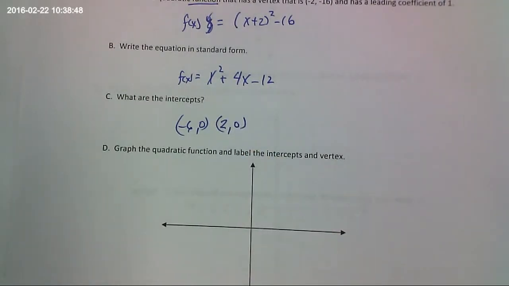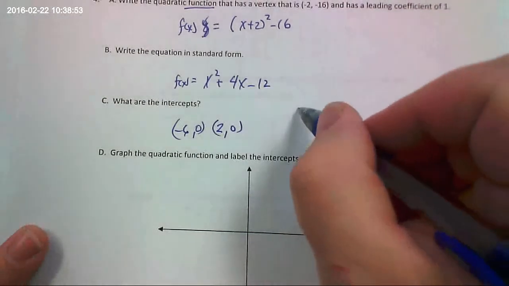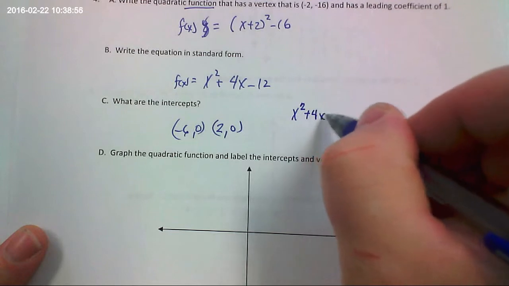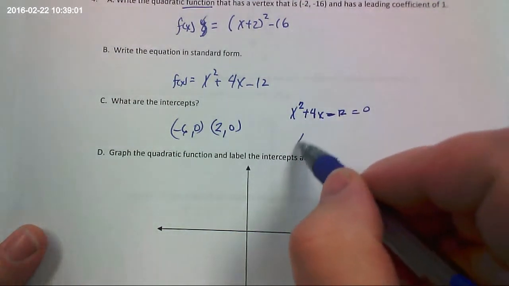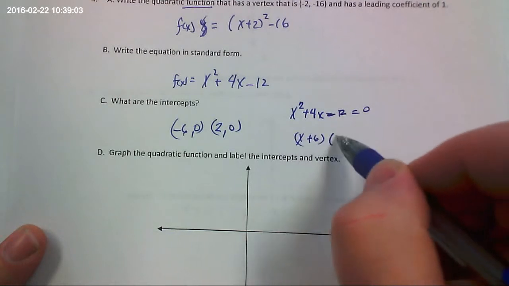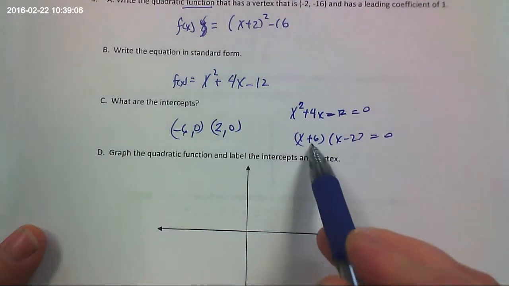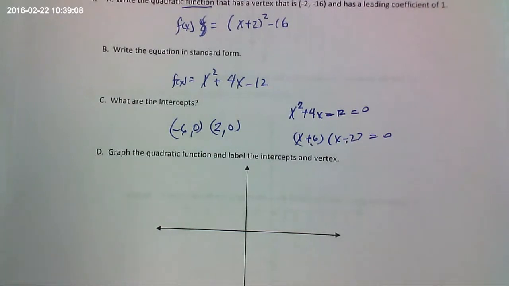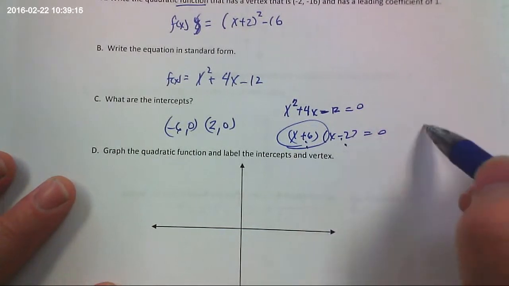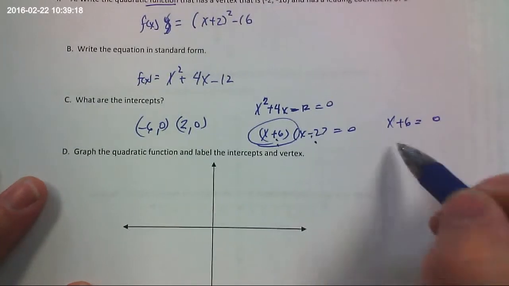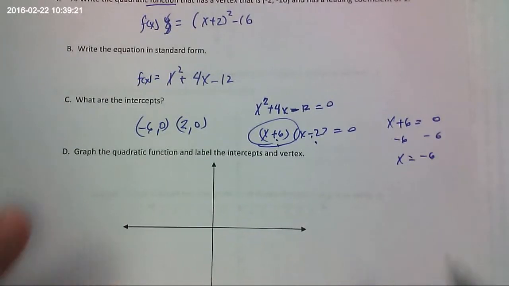Okay. Yes? How did you get negative 6? I am so glad you asked, because you take this and you set it equal to 0. And then you solve it. So (x + 6)(x - 2) = 0. X equals negative 6. X equals positive 2. Remember? You take this, either this number or this number equals 0. So you find out what each one would require for x. See, like that. And you do the same thing for the 2.